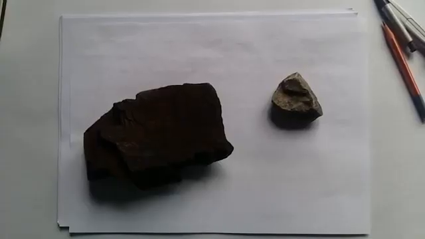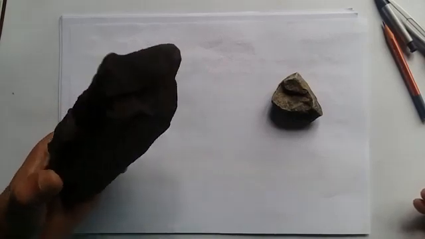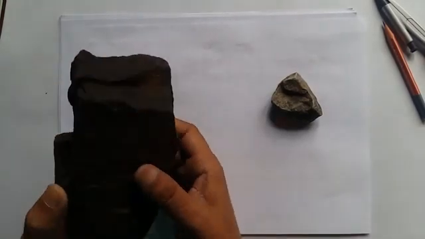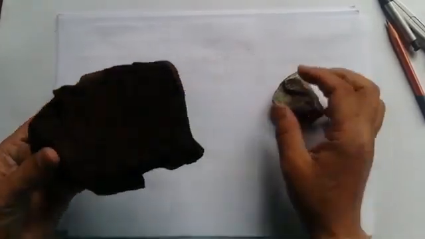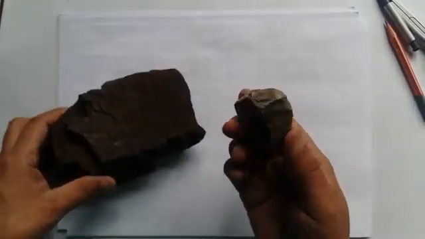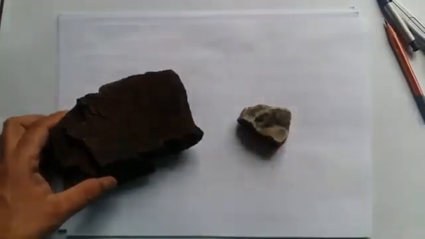Now let's see what is an irregular object. Here you can see two pieces of stone where you cannot identify which is its length, breadth or height. So such an object has irregular shape, or we can call them irregular objects. As you can see, it does not have any fixed dimensions, that is length, breadth and height. So they are irregular objects.